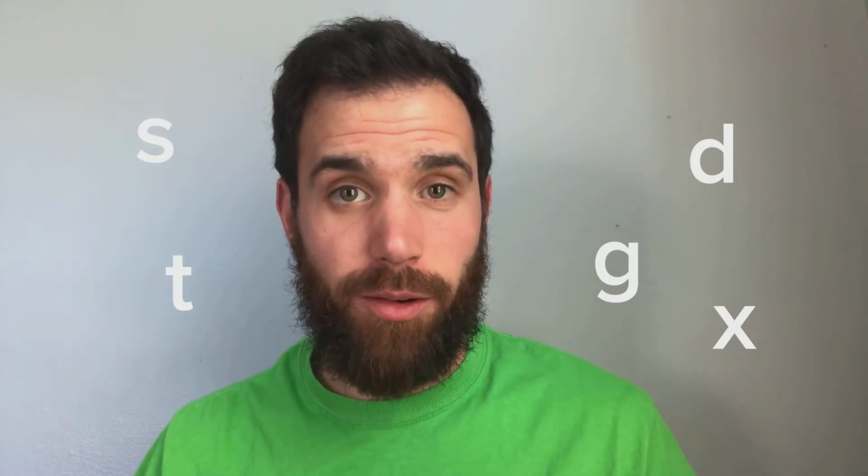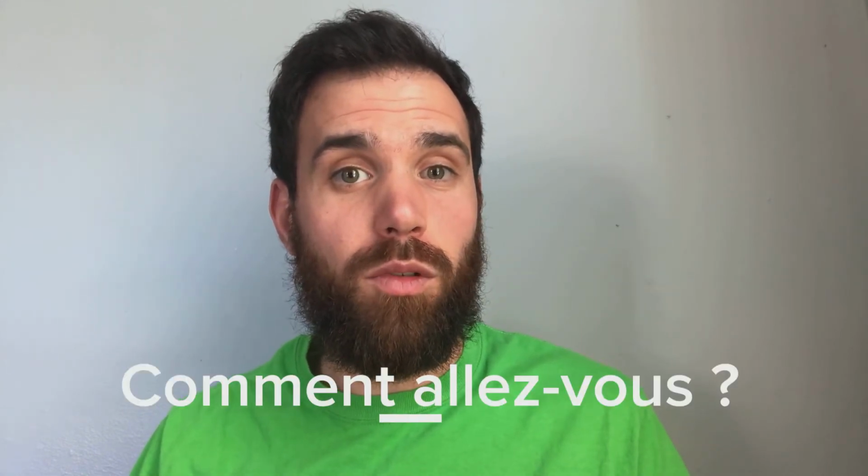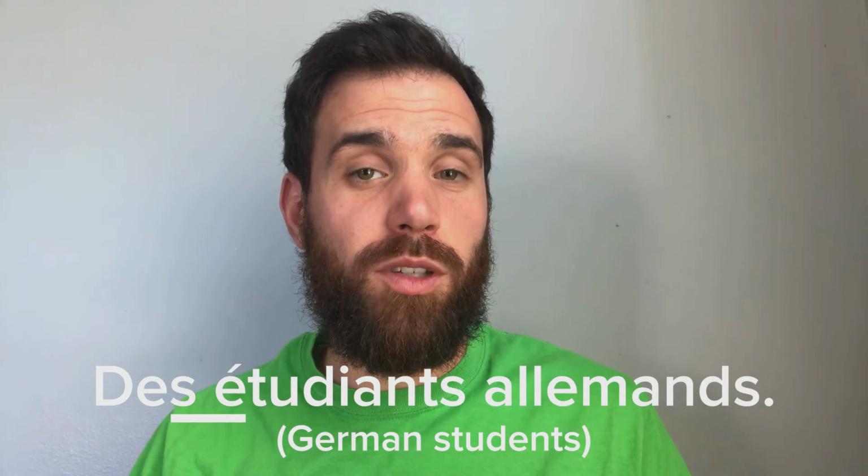When you have a word that ends with one of these muted letters, and the following word starts with a vowel, it's almost as if they were one word, and the vowel reveals these muted letters. For example, in comment allez-vous, or in des étudiants allemands. It's almost as if the words were blending together.